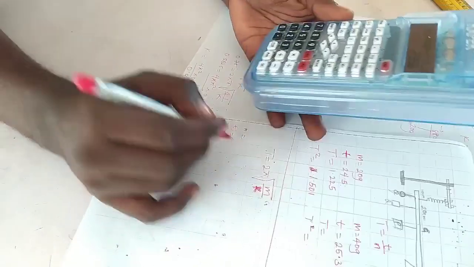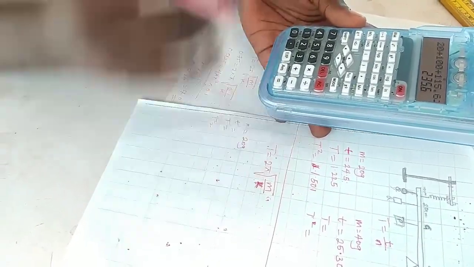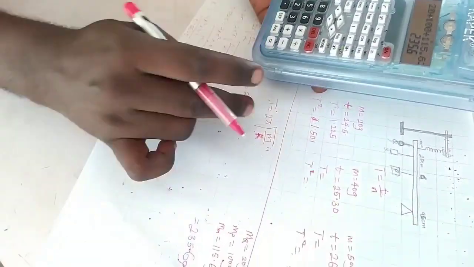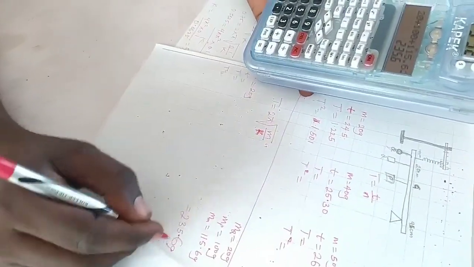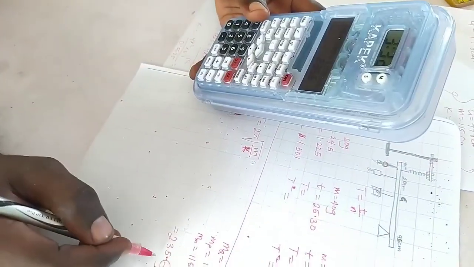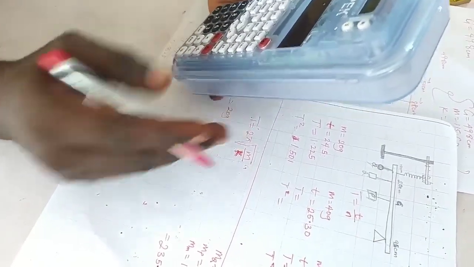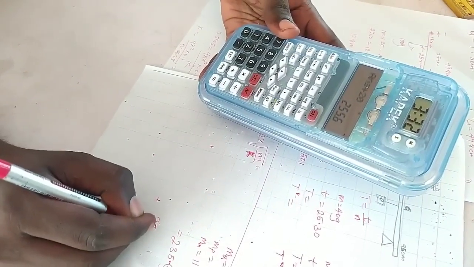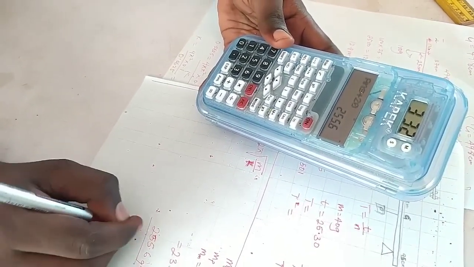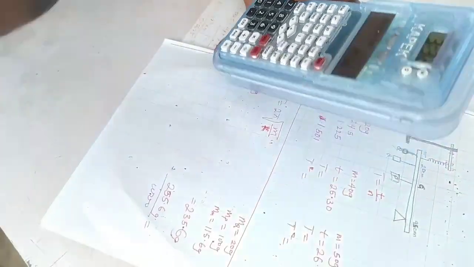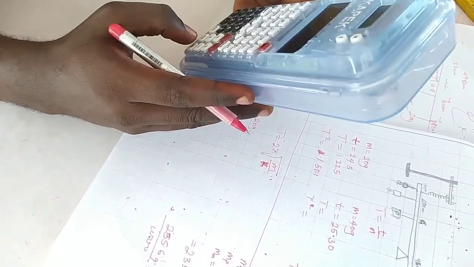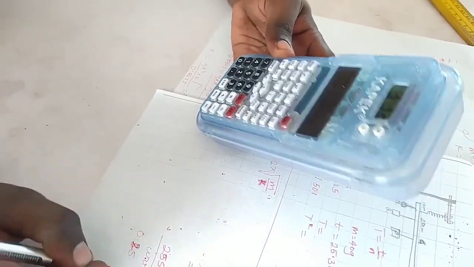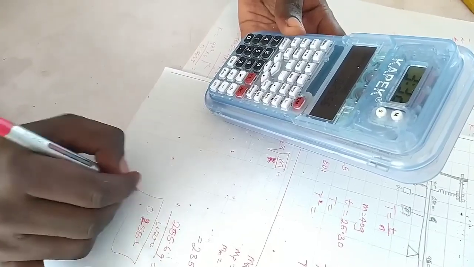So what the examiner says, when the mass is 20 gram, your actual mass that you're going to use here is not going to be 20. Add 20 to this one. So it means 235.6 gram plus 20. You are going to have 255.6 gram. Convert it to kilogram by dividing it by 1000. You are going to have 0.2556. That's what you are going to have as your mass.